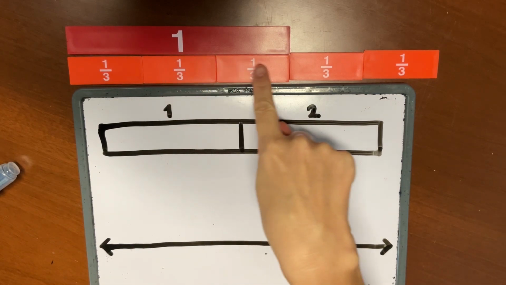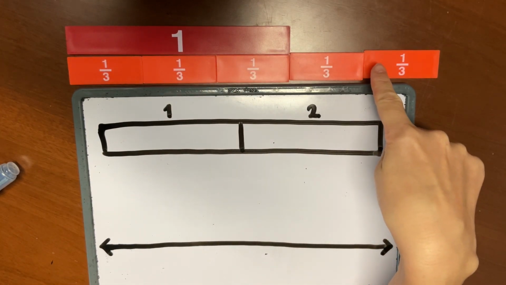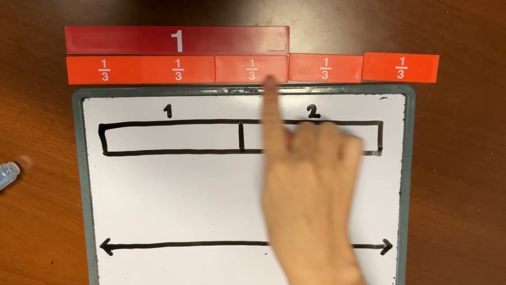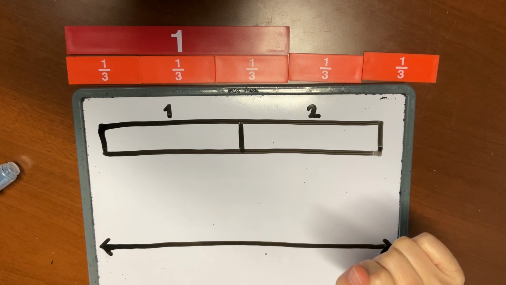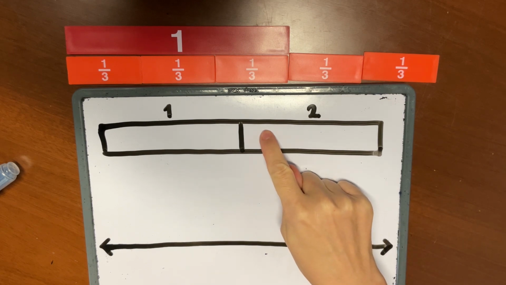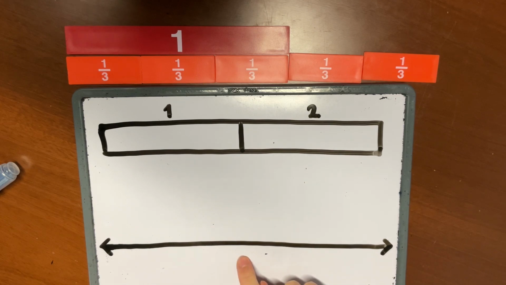Now that I've built my model to show 1 and 2/3 is equal to 5/3, I now want to draw my model. How would you draw this as a tape diagram, and how would you draw it as a number line? Pause the video and give it a go.